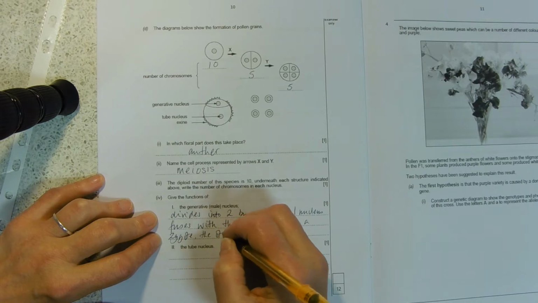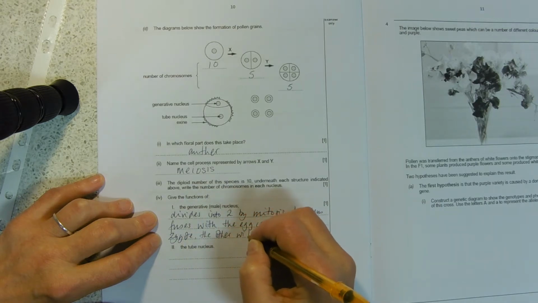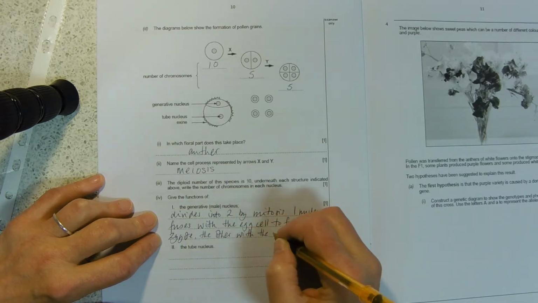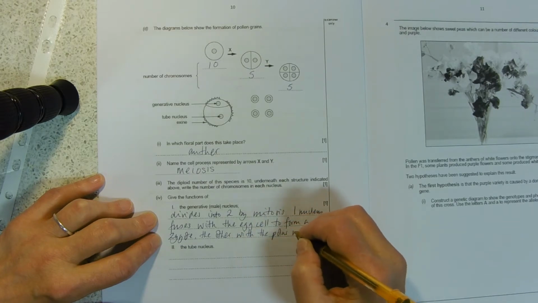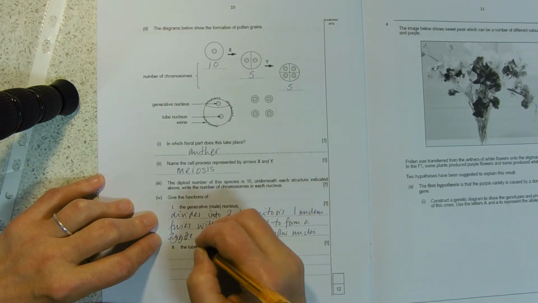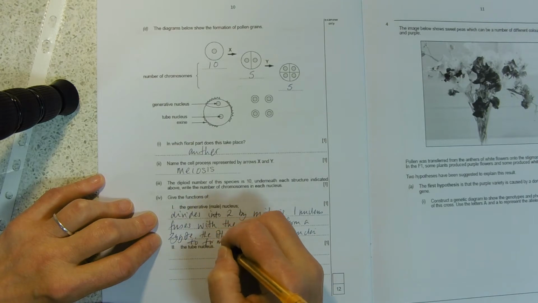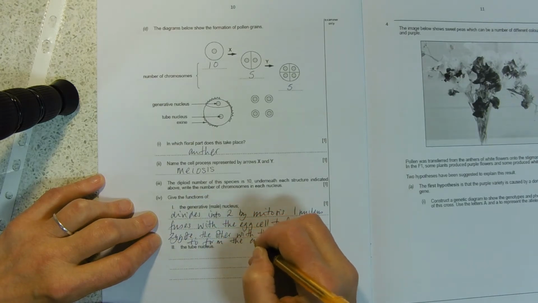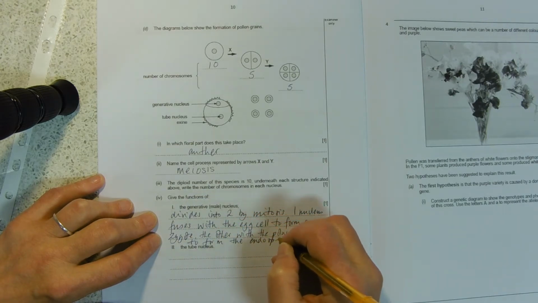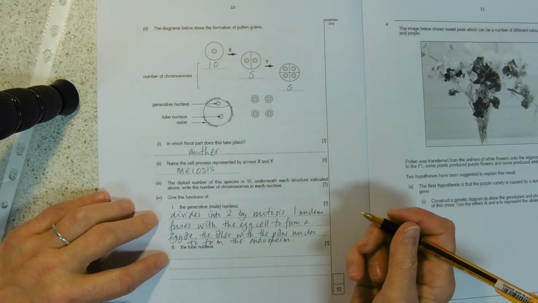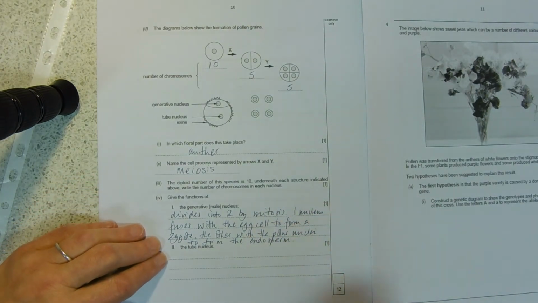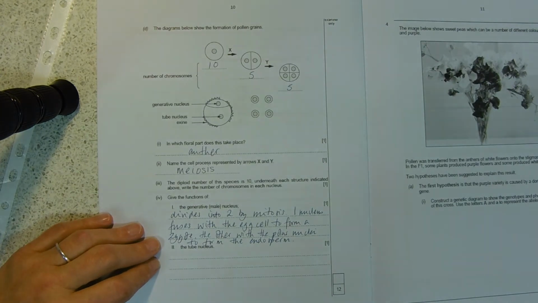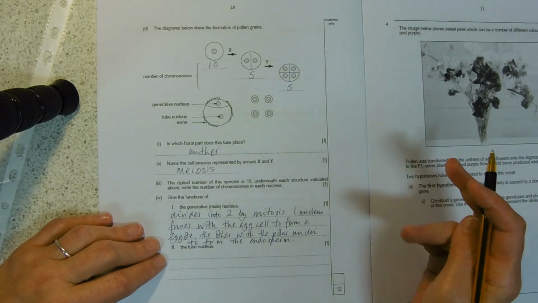The other fuses with the polar nuclei to form the endosperm. Now I'm thinking that's 1 mark. They probably don't need all of that, but why not let them know that you know this stuff? And you don't know what they're going to allocate that mark for.